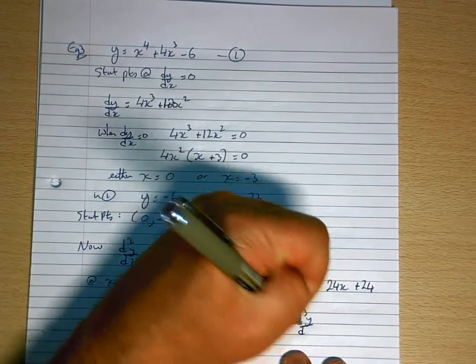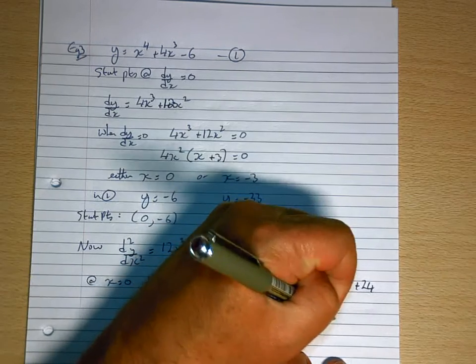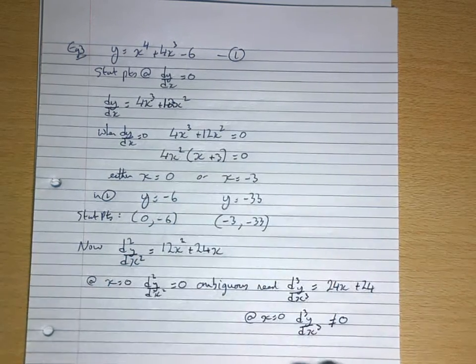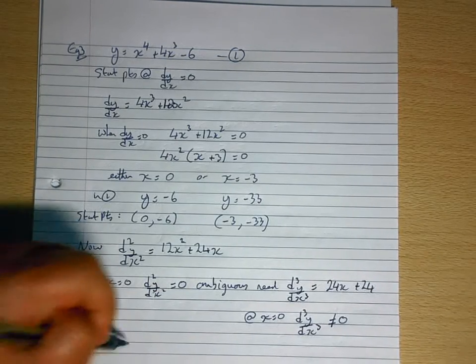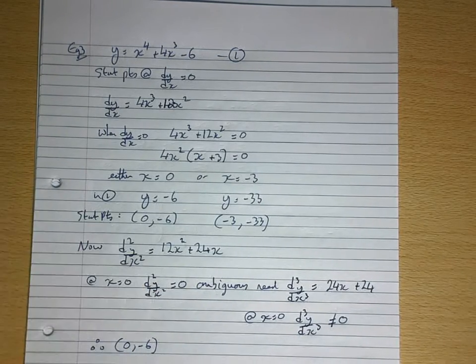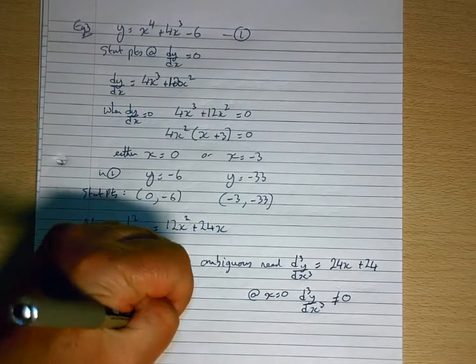Now when we substitute x equals 0 into that, the third derivative does not equal 0 because it equals 24. So therefore 0, minus 6 is a point of inflection.